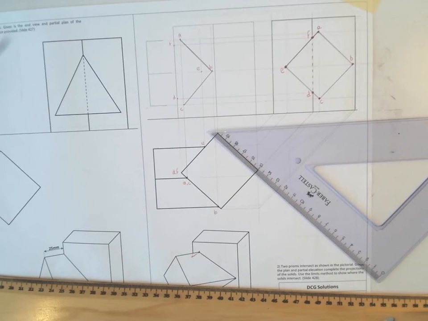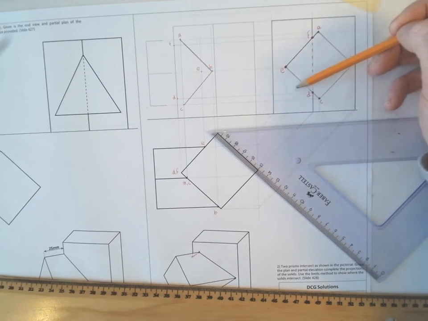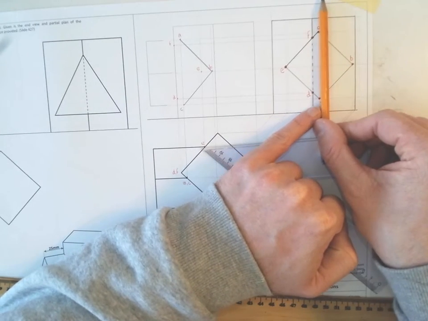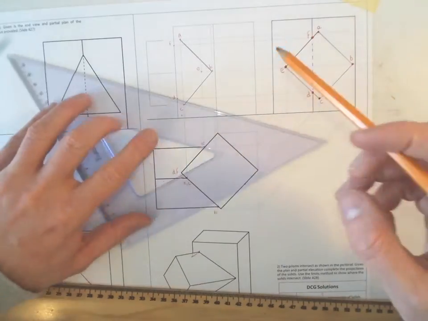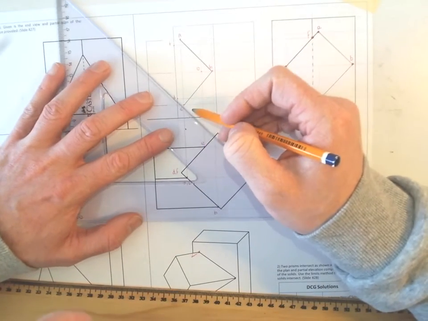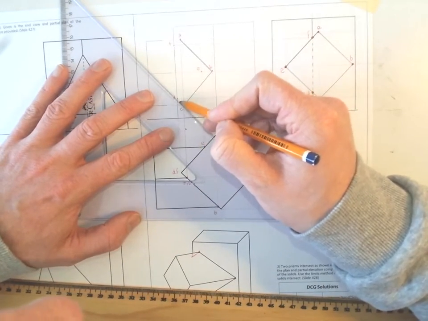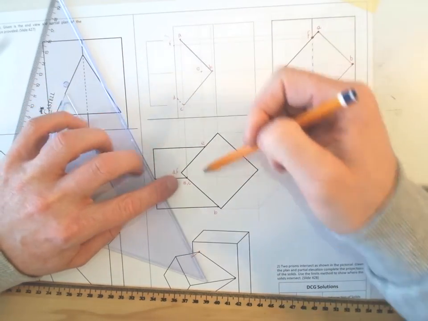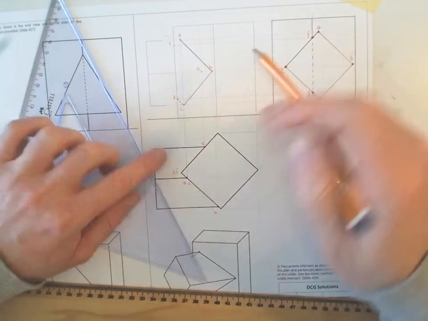Alright, now because we're looking at this side, everything behind that will be hidden detail because these two lines will be blocking it. So the rest is hidden detail, and it's really important to try to understand that. And then A joins to B to C to D, and you just follow it around in the process.